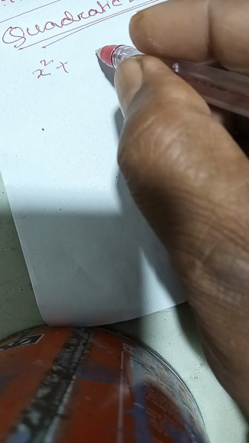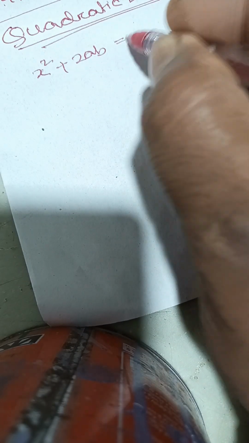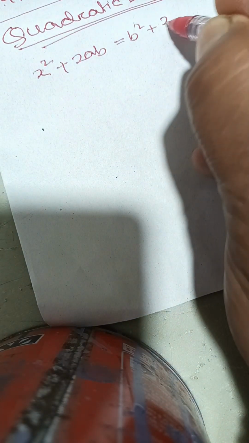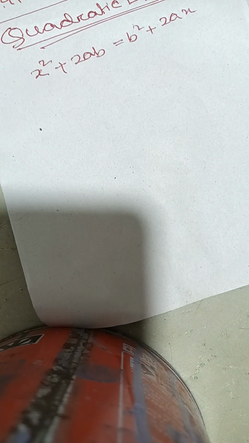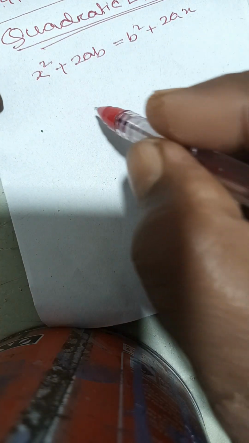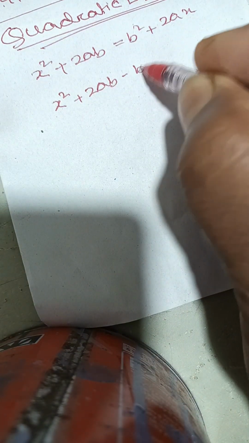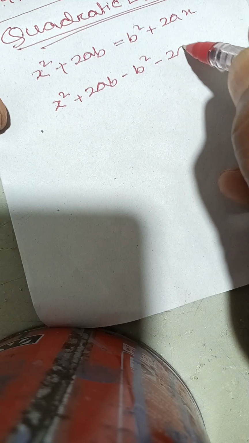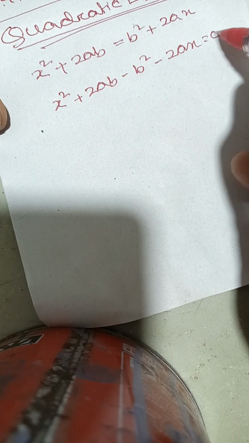I am writing the equation x square plus 2ab equal to b square plus 2ax. This is the question we have to solve. So for this, you write x square plus 2ab minus b square minus 2ax is equal to 0.